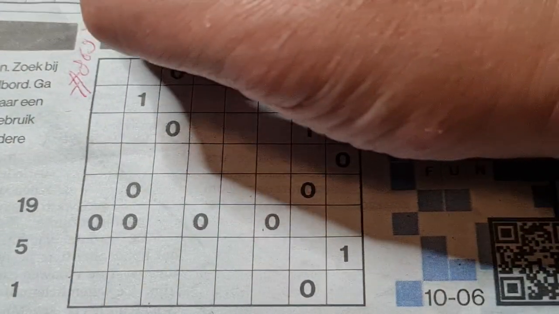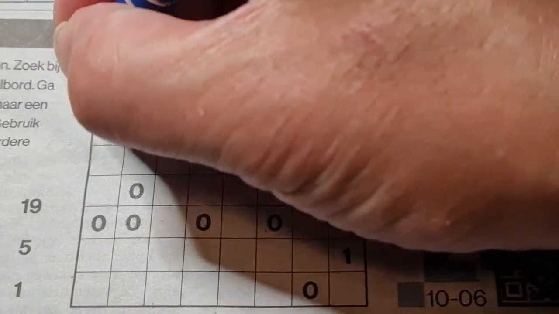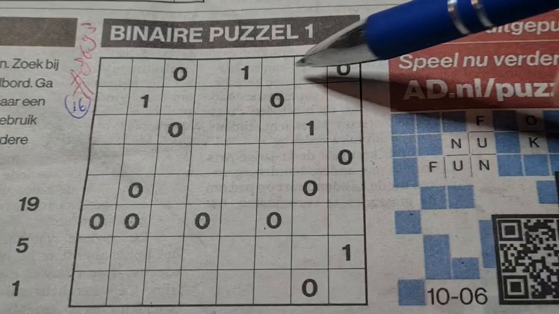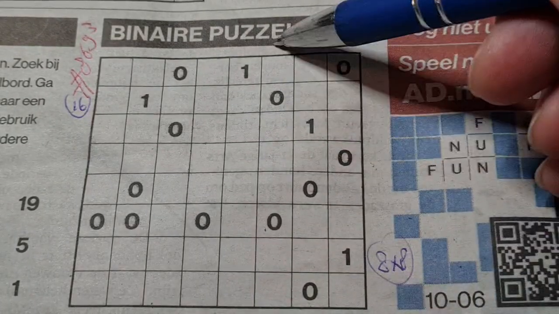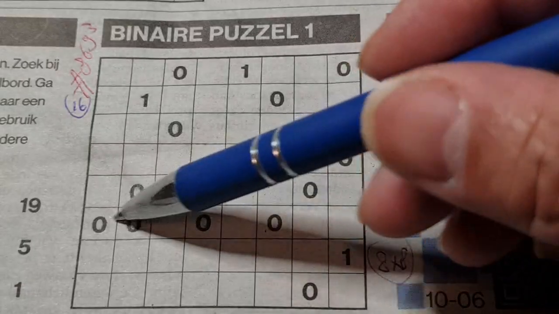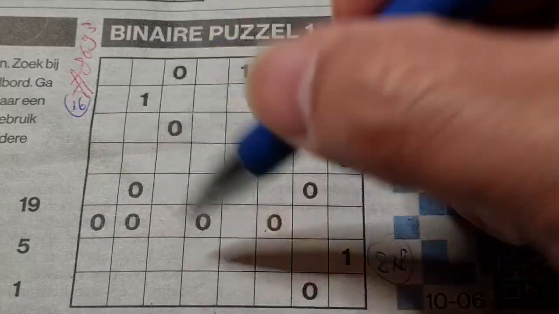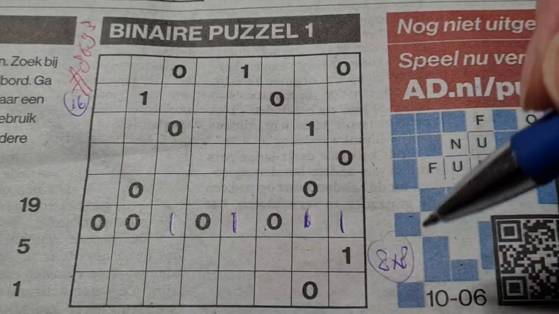Before I start, I always print the digits. 16 printed digits. What kind of binary puzzle is this one? 1, 2, 3, 4, 5, 6, 7, 8. By 8 binary puzzle, that means in a column or in a row, there are always 4 O's, 1, 2, 3, 4, and 4 ones, 1, 2, 3, 4. Alright, so let's get started.